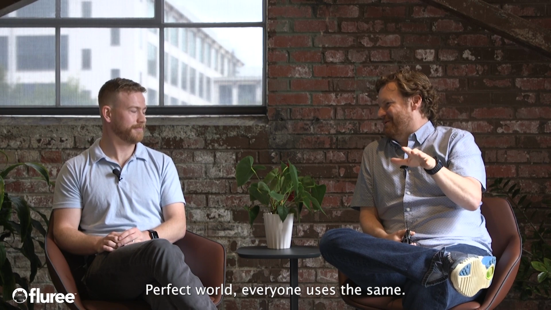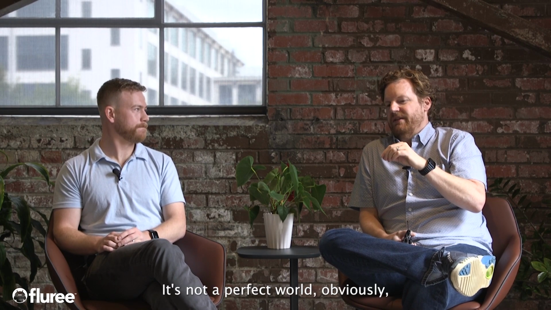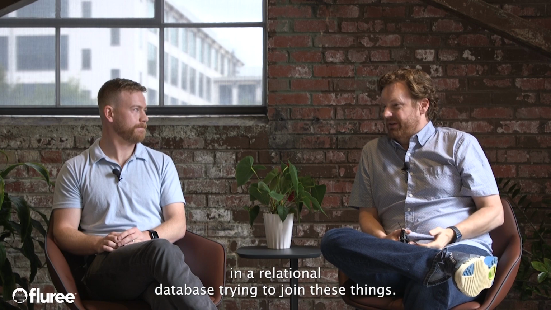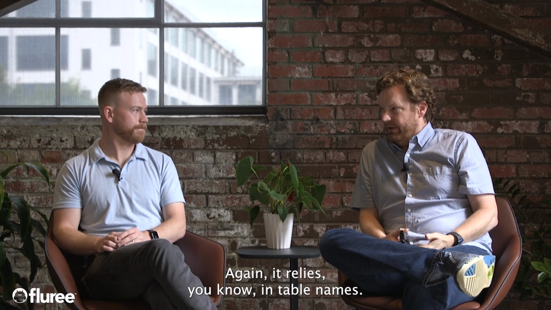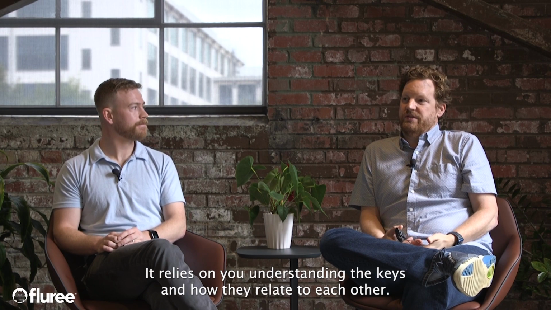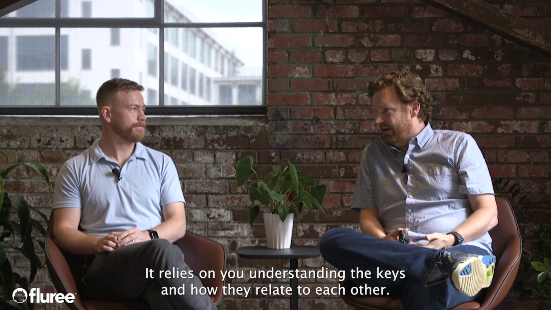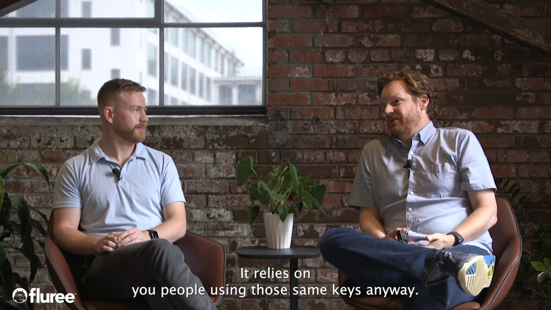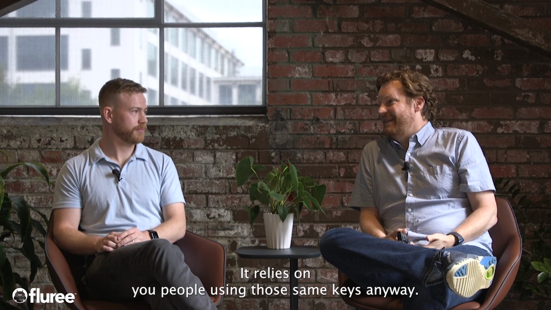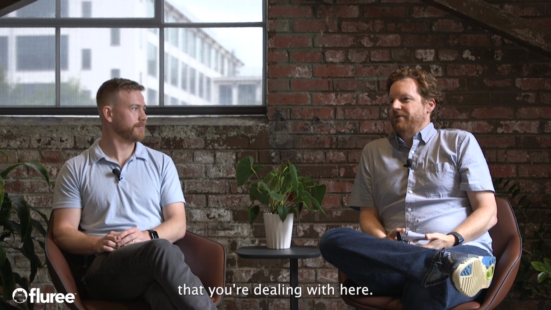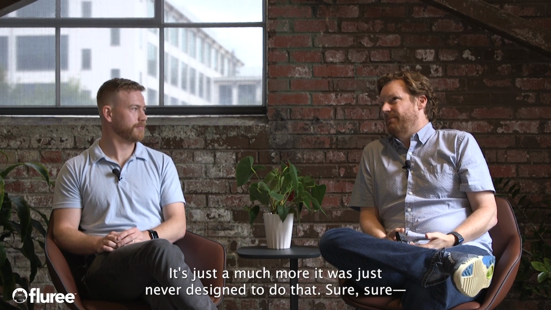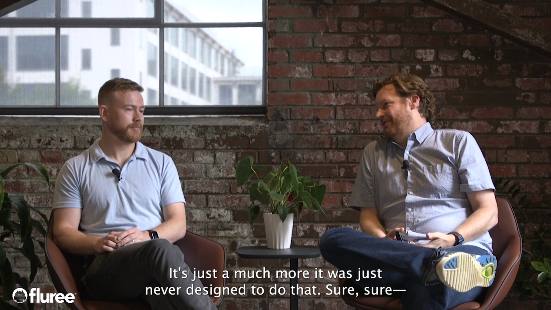Perfect world, everyone uses the same. It's not a perfect world, obviously. In a relational database, trying to join these things, again, it relies on you knowing table names, it relies on you understanding the keys and how they relate to each other. It relies on people using those same keys anyway, so you're dealing with a lot of the same issues. It was just never designed to do that.